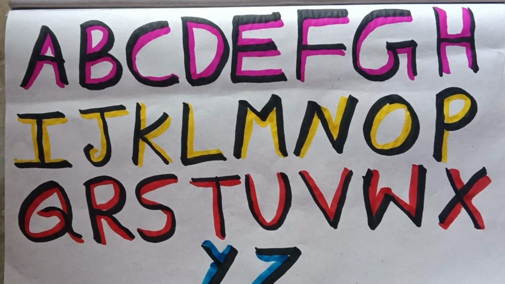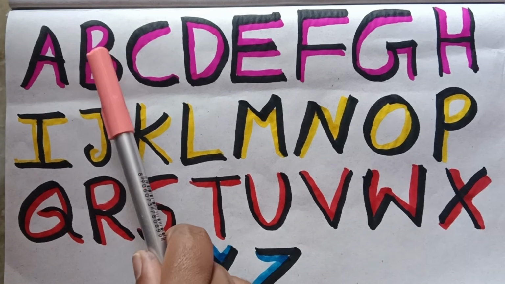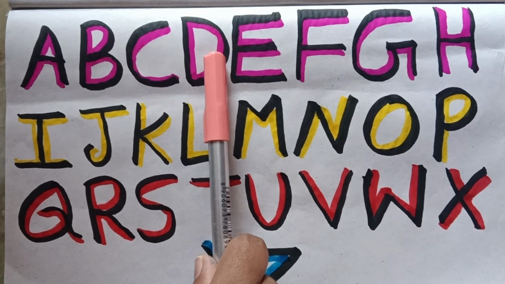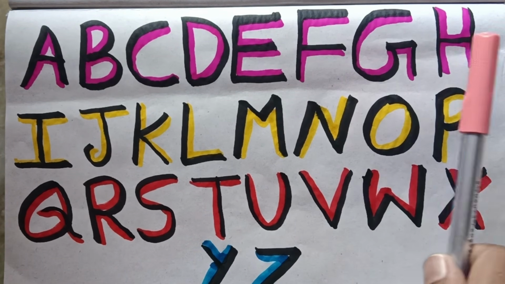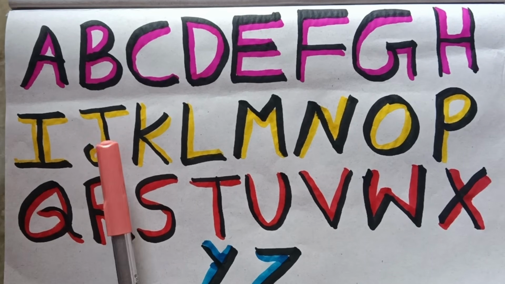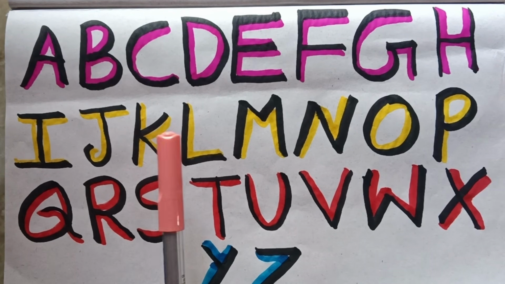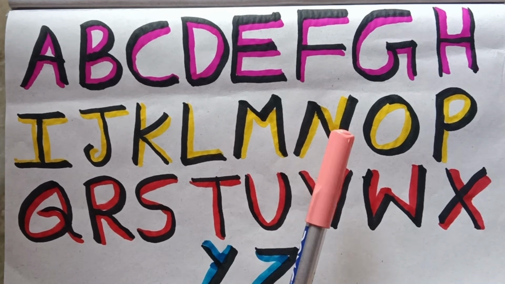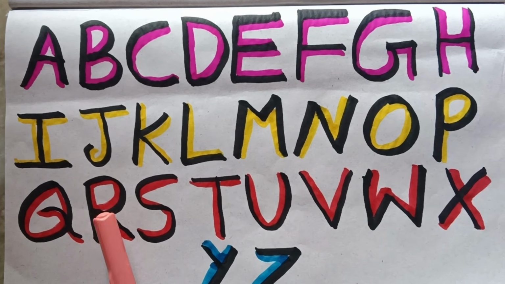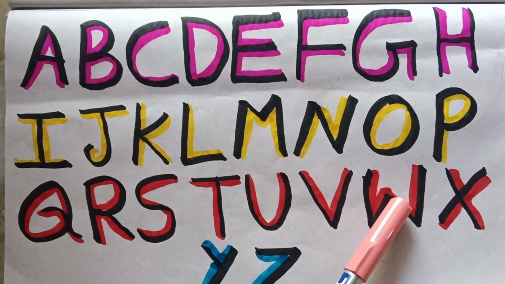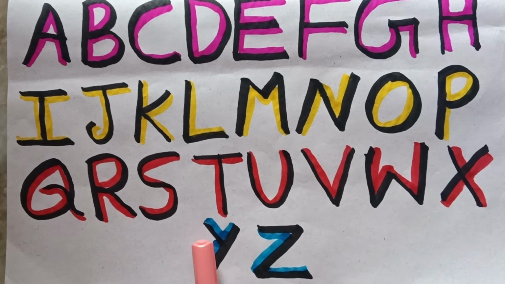The all alphabets is coloring completed. And now one by one read. A, B, C, D, E, F, G, H, I, J, K, L, M, N, O, P, Q, R, S, T, U, V, W, X, Y and Z.